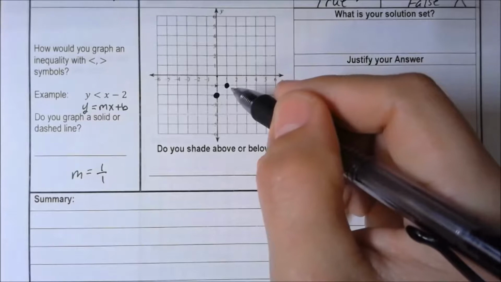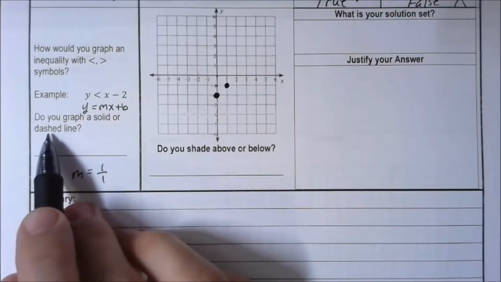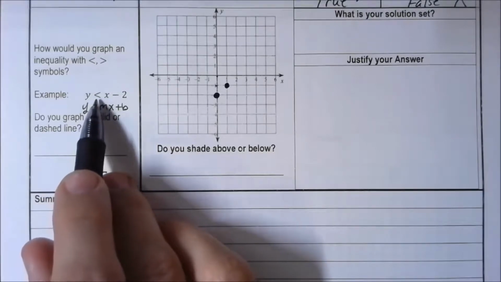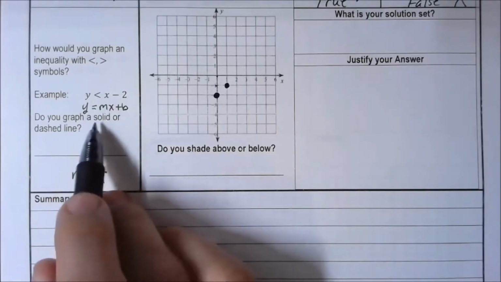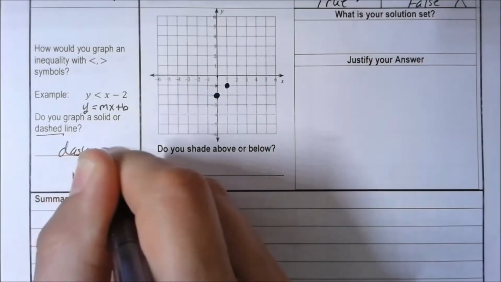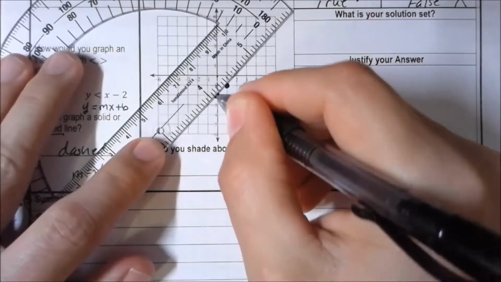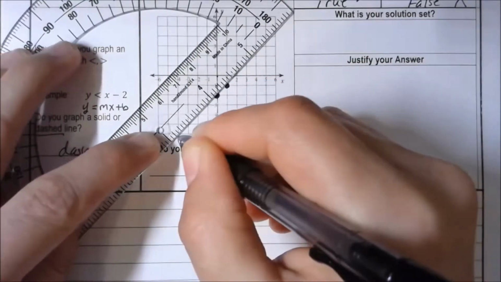Now I want to go ahead and draw a line. But remember, you have to ask yourself, do I make a solid line or a dashed line? In this case, because it is just a less than sign, we make a dashed line. So make sure that line is dashed, or it'll be wrong. So let me go here, and I'm going to make a dashed line.